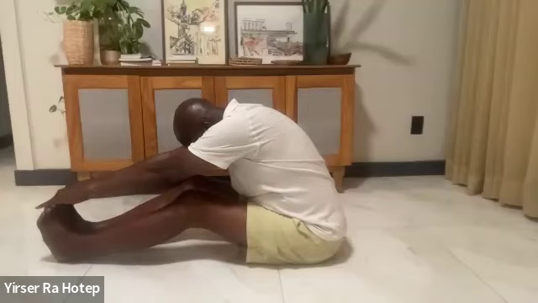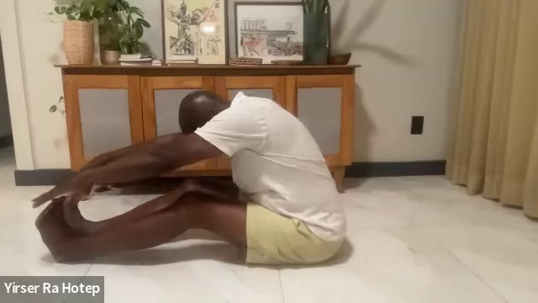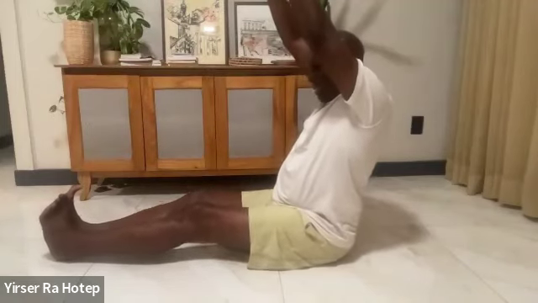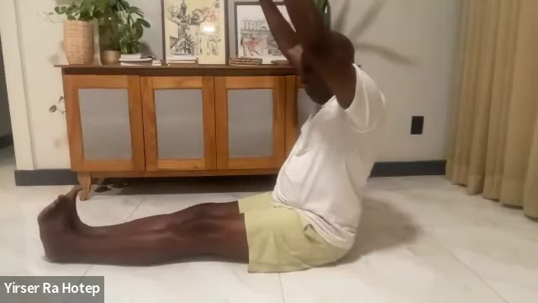Then I'm breathing in, breathing out, releasing, inhaling up, legs flat, and then exhaling, and I let the hands fluidly come back down to the knees. Okay? So that is my basic forward bending pose.